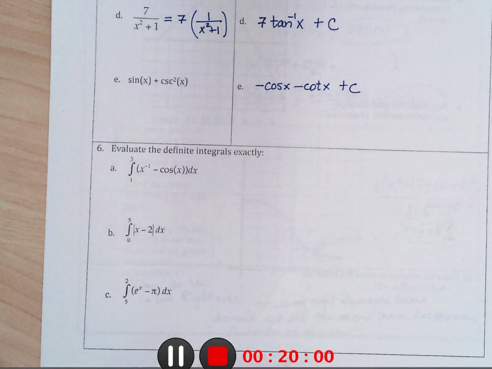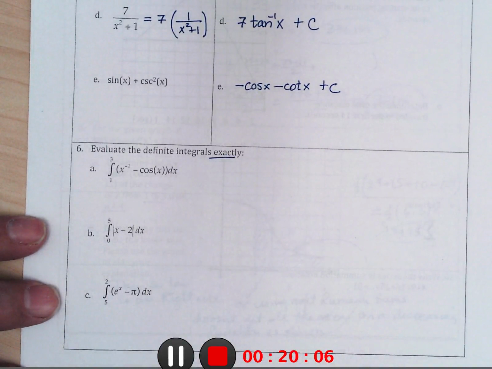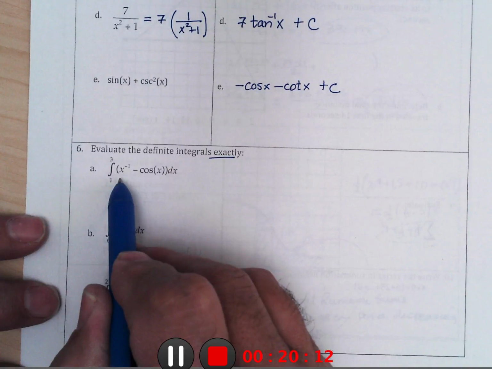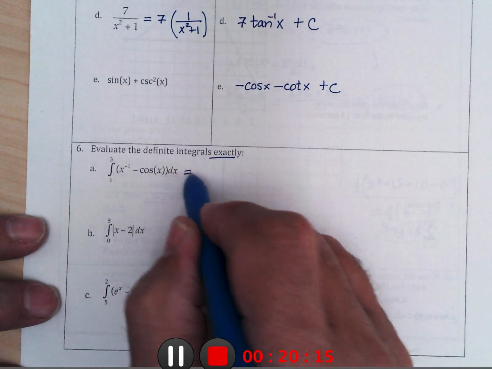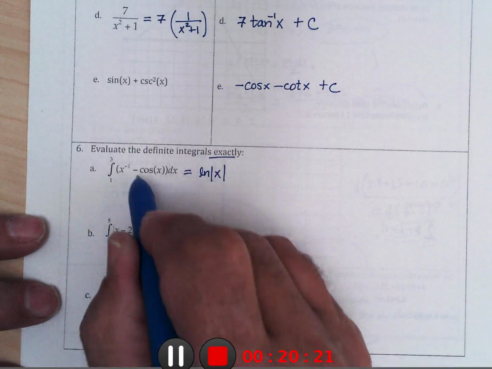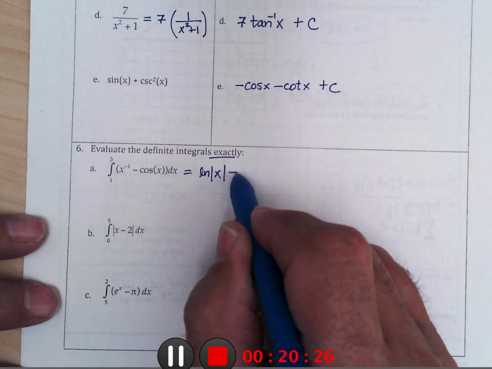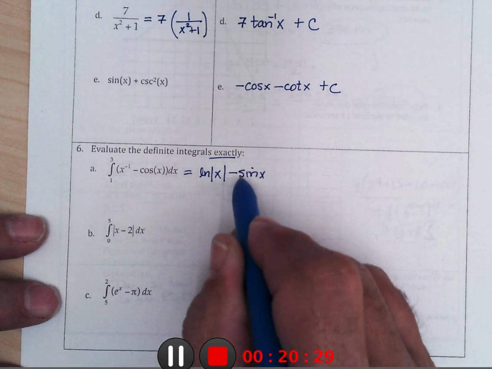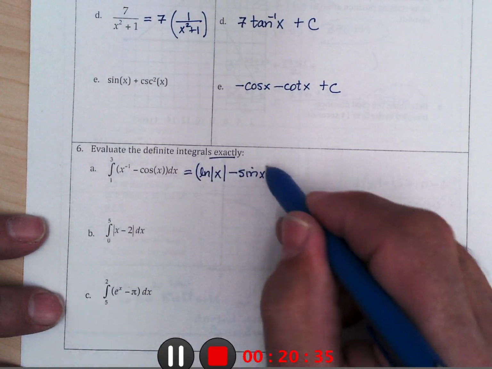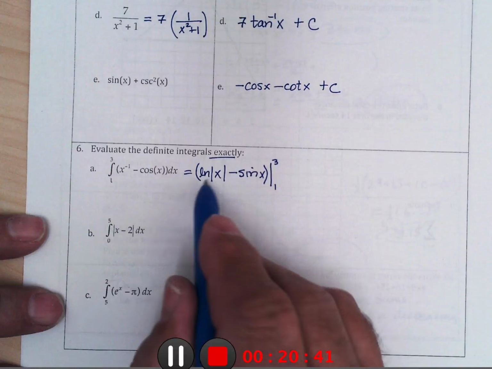All right. Now, what about exact answers on these? So, x to the minus 1 is 1 over x. The antiderivative of 1 over x is ln absolute value of x. And the derivative of sine is cosine, so we just have to write negative sine x, because then the derivative of negative sine x is negative cosine x. And then you put the evaluate at the end here, and we're going from 1 to 3 of the antiderivative. You don't put 1 to 3 on the original stuff.